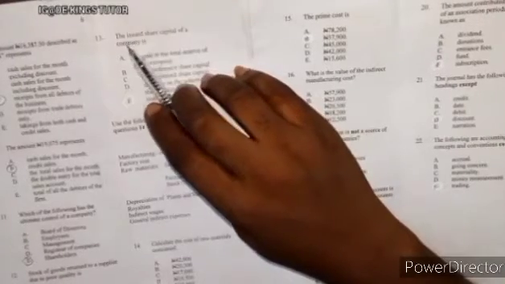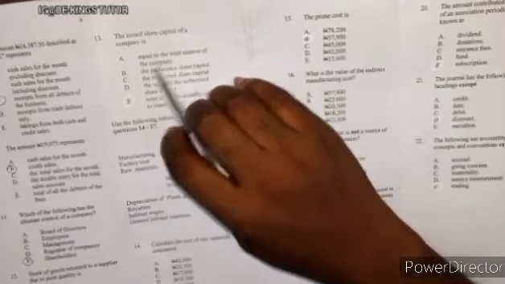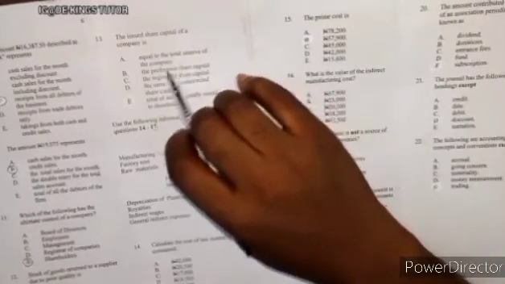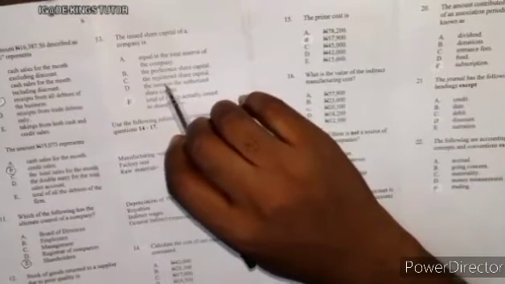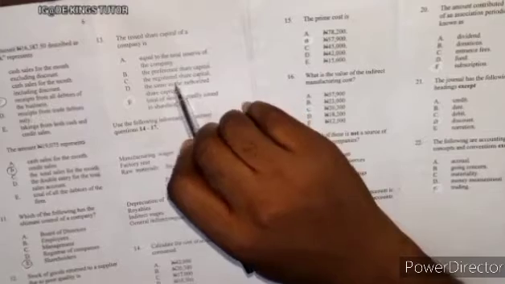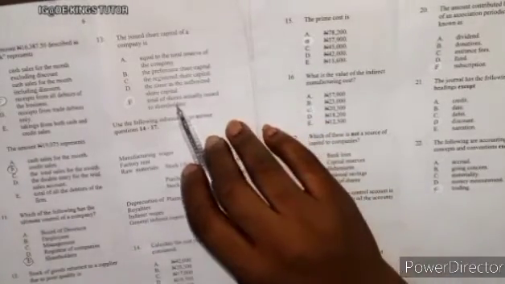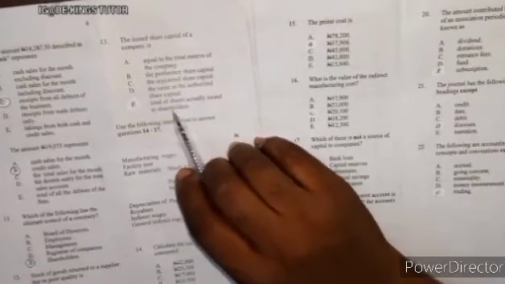Now 13, the issued share capital of a company is dash. A, equal to the total reserve of the company. B, the preference share capital. C, the registered share capital. D, the same as the authorized share capital. E, the total of shares actually issued to the shareholder. Okay, so we have different aspects of the capital.